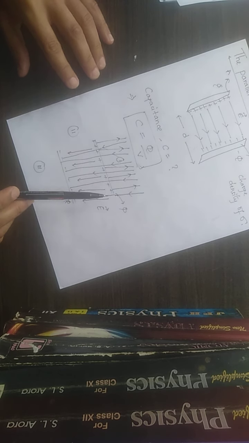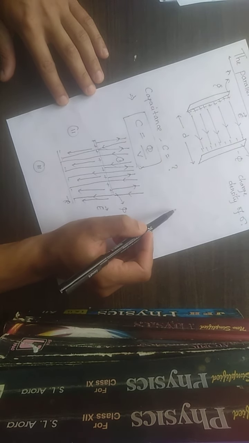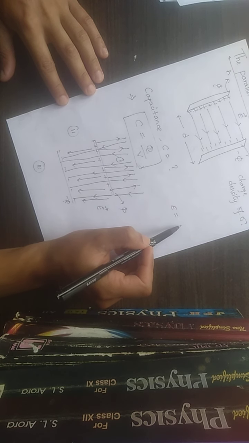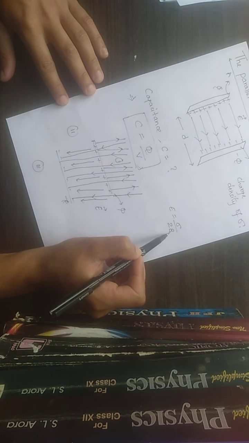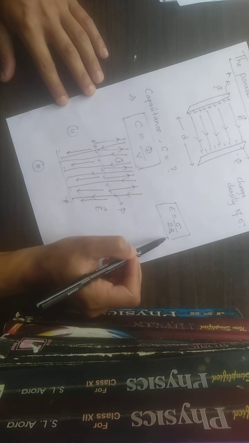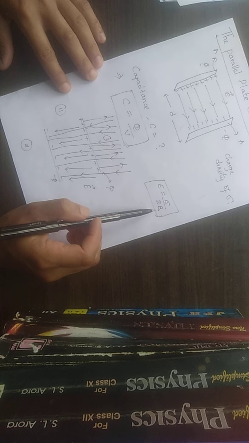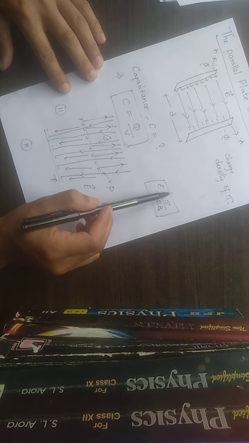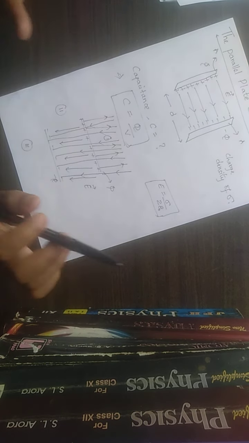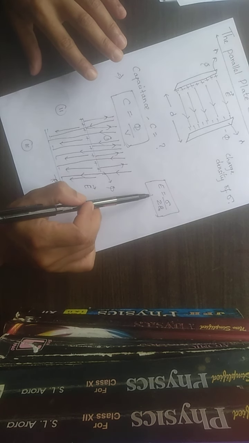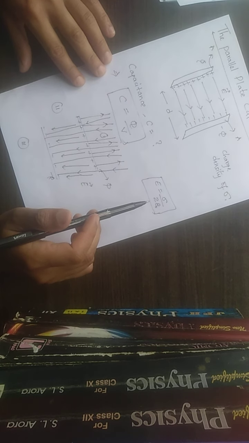For a thin sheet, from Gauss's law, we found the electric field is sigma divided by 2 epsilon 0, and it does not vary with distance, because there is no distance on the right hand side.